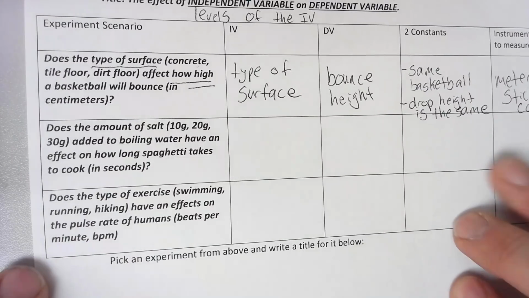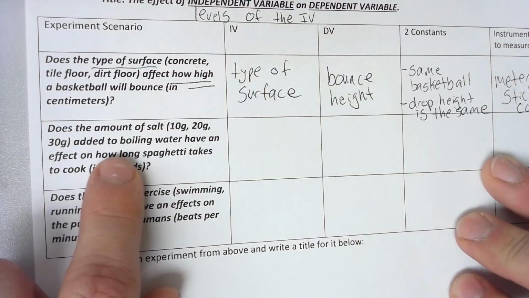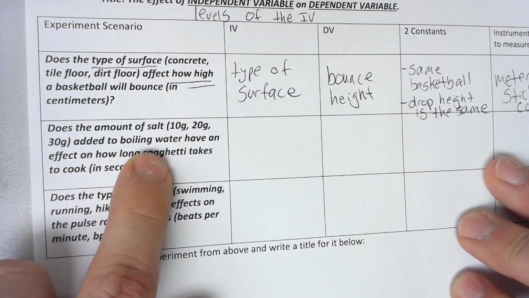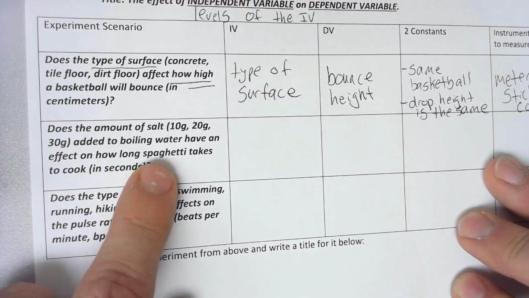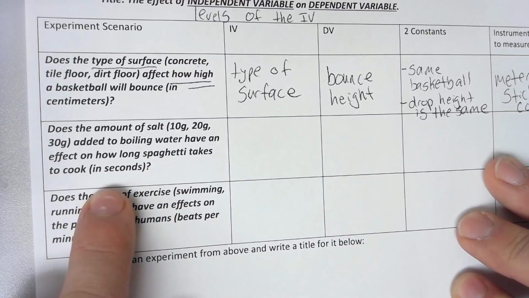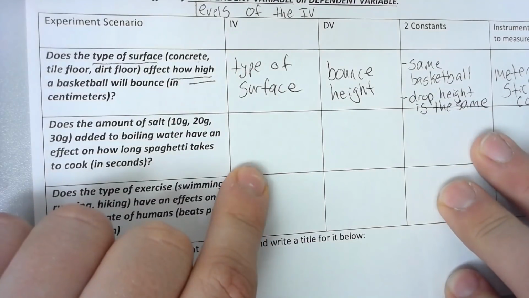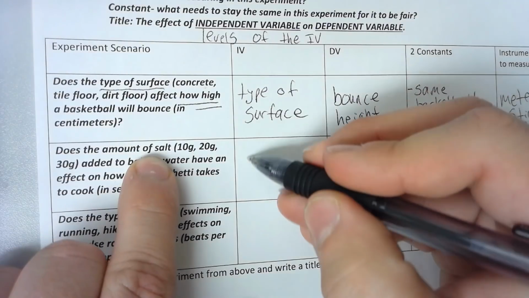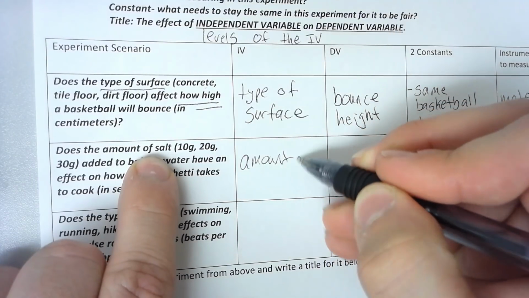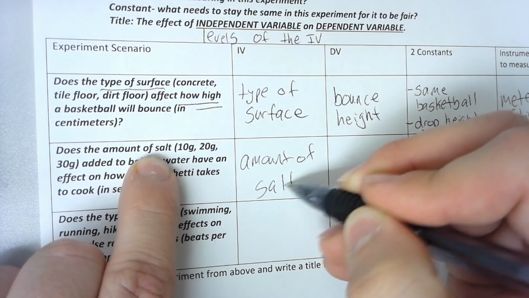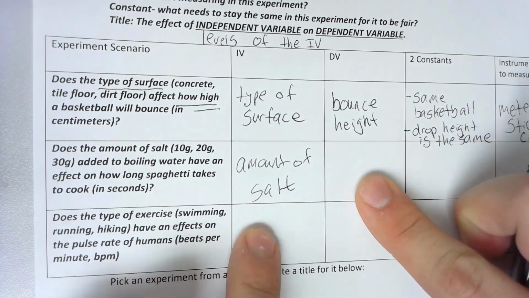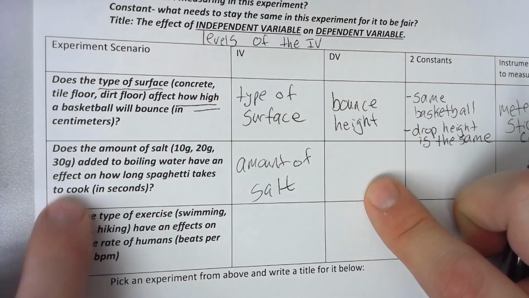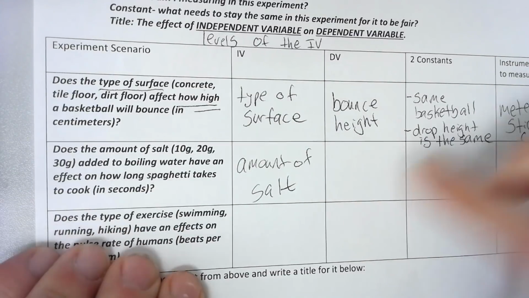Okay, second scenario. Does the amount of salt, like 10 grams, 20 grams, 30 grams, added to boiling water have an effect on how long spaghetti takes to cook, in seconds? So, what is the IV? What are we changing in this experiment? The amount of salt. That's the IV. And what are we measuring? How will we measure it? What's our DV? How long spaghetti takes to cook.